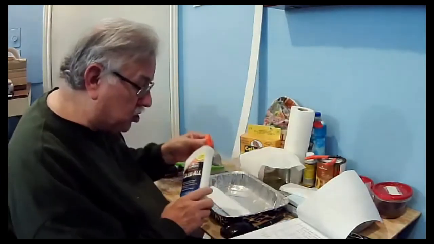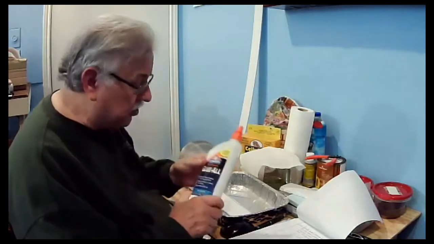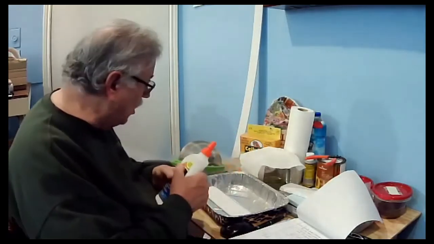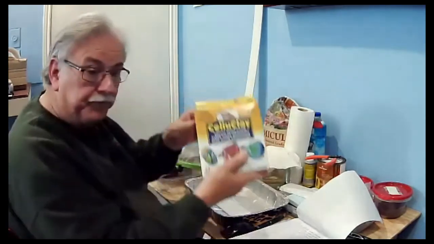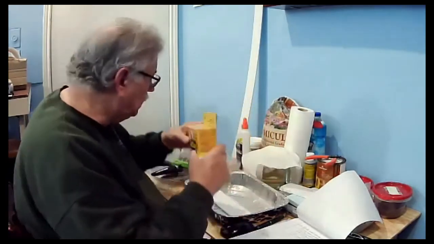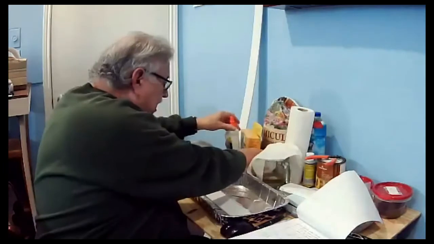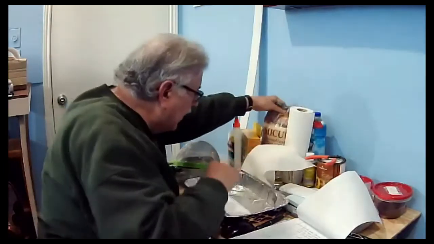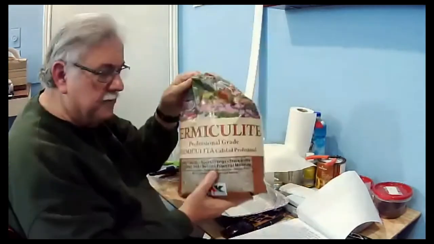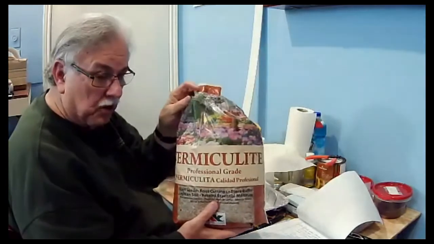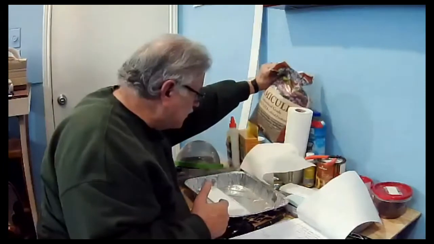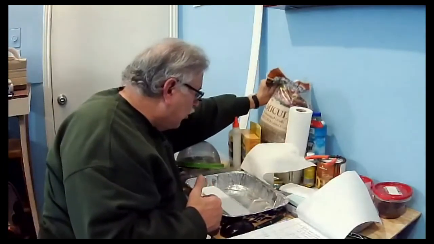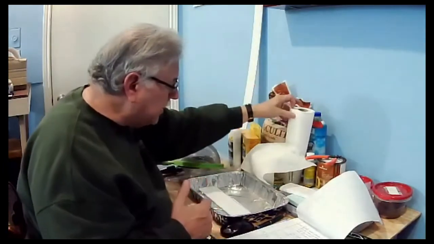But you do two-thirds of a cup of glue. Just regular old Elmer's glue will work. You do a cup of paper mache. You do a cup of vermiculite. You get this at your garden store or wherever. I actually found all of these materials at Ace Hardware. I probably paid a little bit more for them, but they were all in one place.